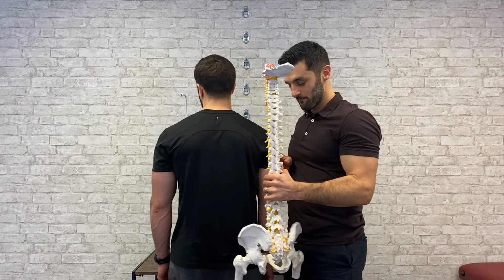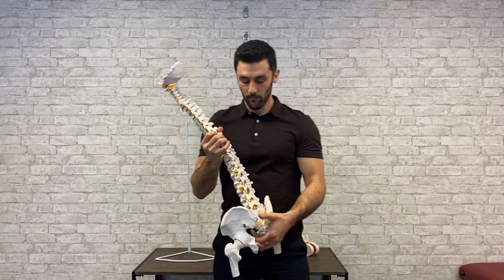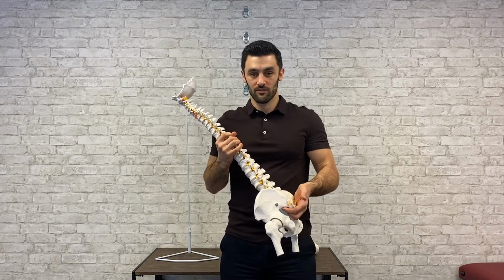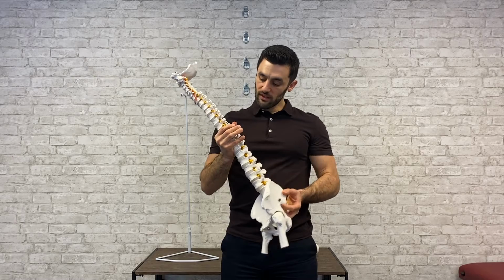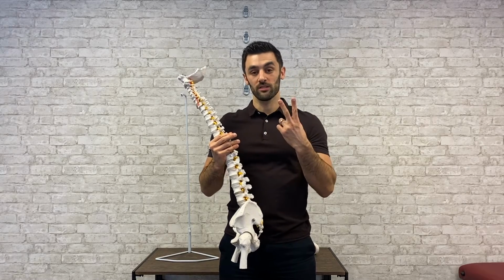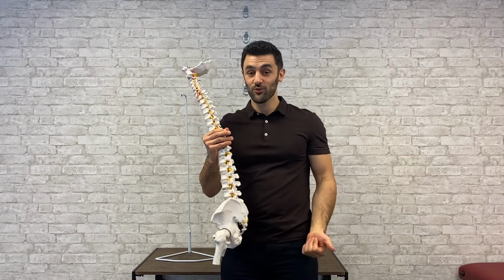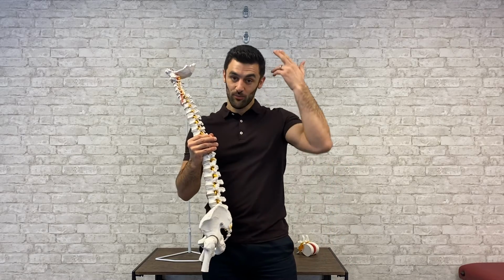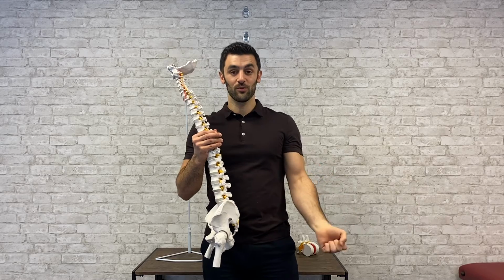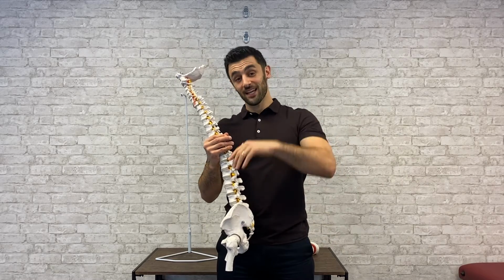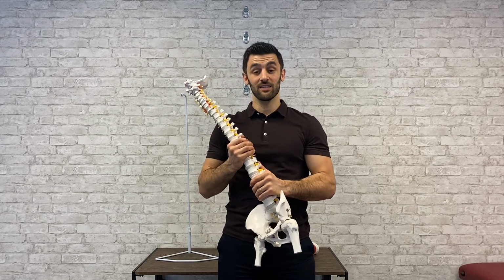All right, thanks, Mike. So what is the function of the nerves themselves? So the function of the nerve, there's 2 main ones. The first is to give power to the muscles. So when you want to contract a muscle or move, the brain sends a signal down through the nerve to that muscle. And the second function is to give the skin sensation.